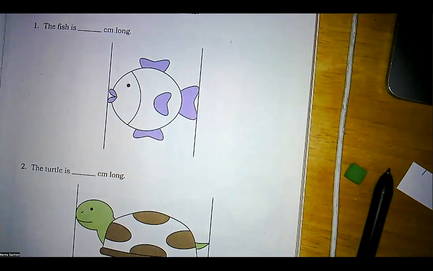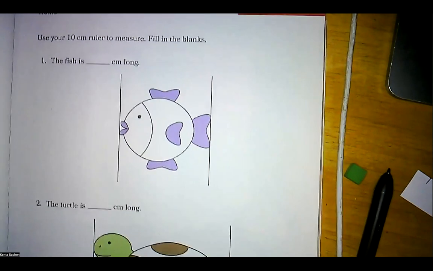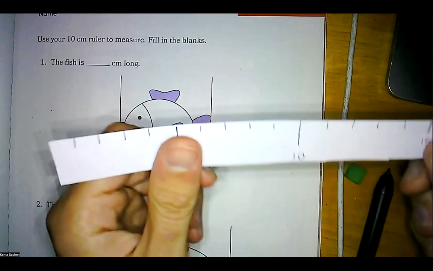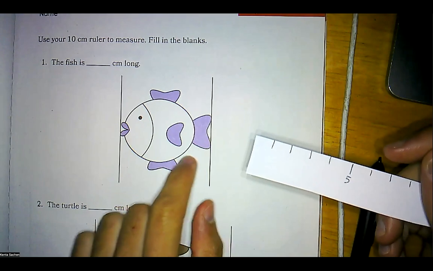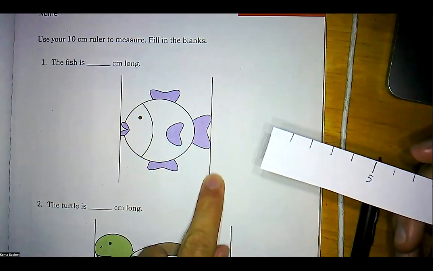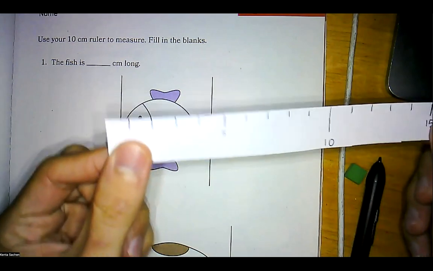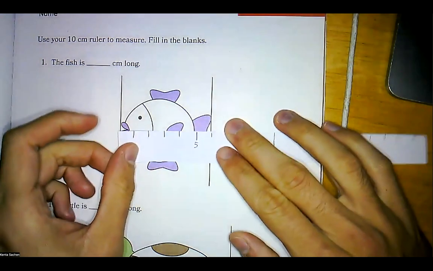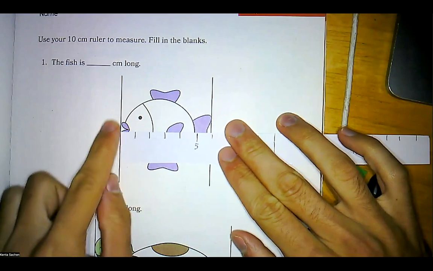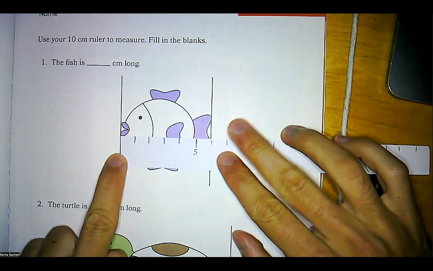Okay, but right now let's open up your workbooks to page 35. Page 35, and you should be greeted by a couple of our friends, Little Fishy and Little Turtly. And again, we're going to use our rulers to measure how long this fish is. And today it's been very helpful because there are these lines here to help us out. So just like yesterday, we're going to take our ruler. I know we had blocks yesterday, but today we have a ruler. And we're going to put the very end, this is the 0 right here, at this one black line.